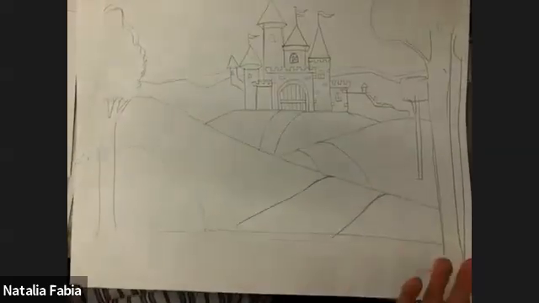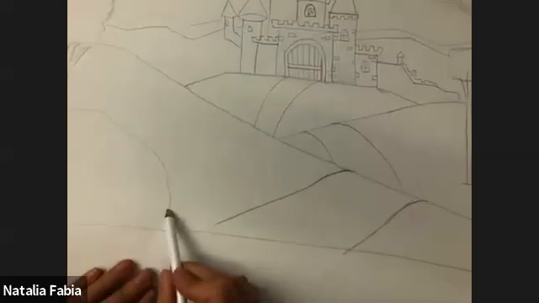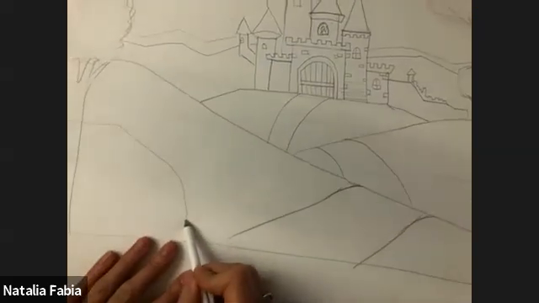Just for fun, I just had an idea, and that's what's great about doing drawings like this. Whenever you think of something, you can just add it. How about right here we have a bridge?